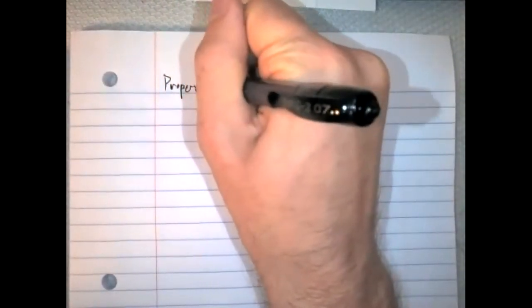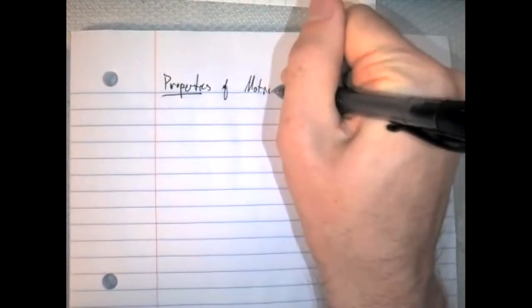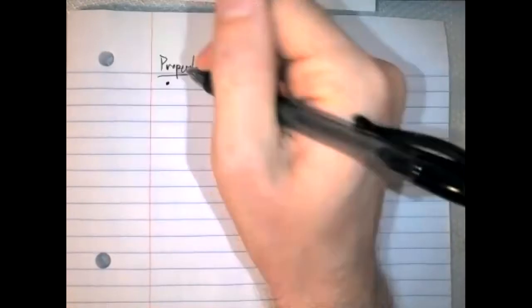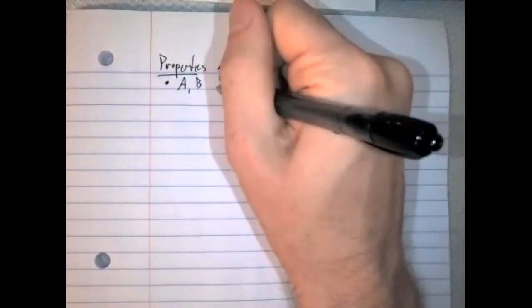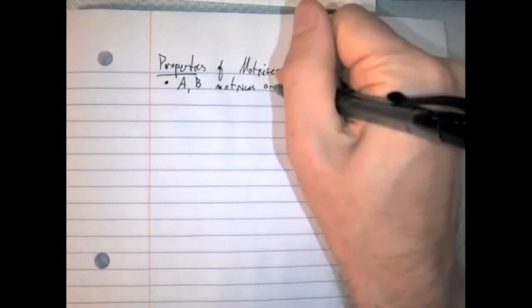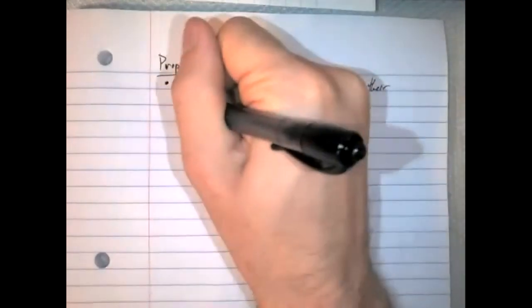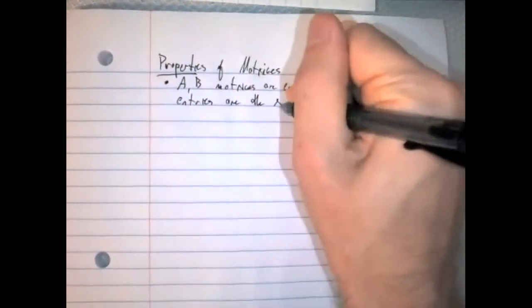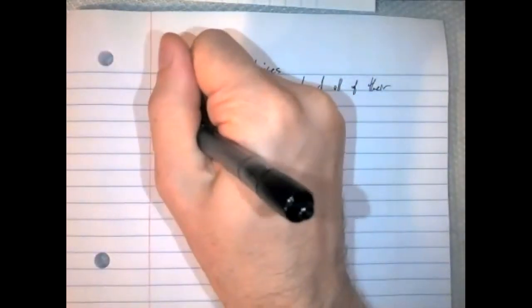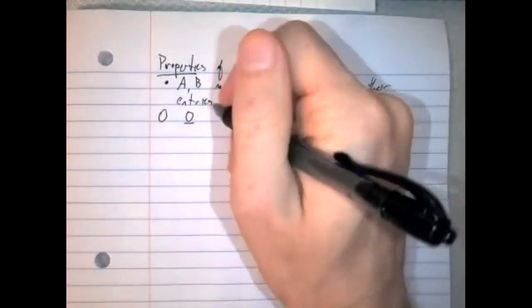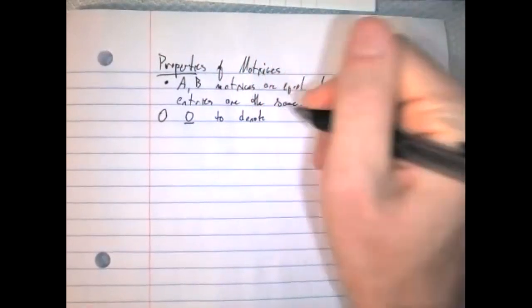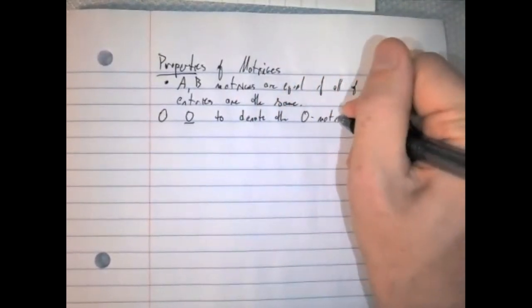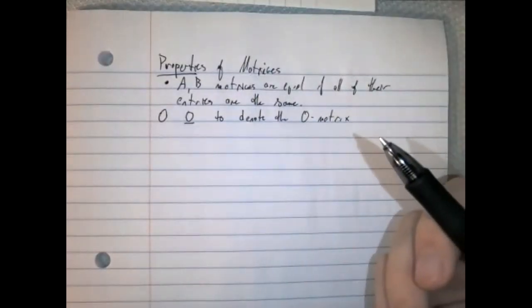So, matrices: properties of matrices. First of all, matrices have a very rich structure. The first thing we should mention is when two matrices are equal. Matrices A and B are equal if all of their entries are the same. And I'm going to write either 0 or 0 bar to denote the zero matrix, which is the matrix where all of the entries are 0. That's a valid matrix.